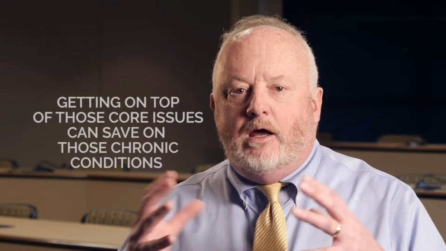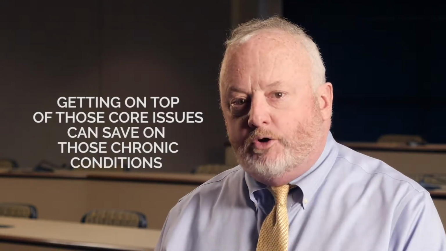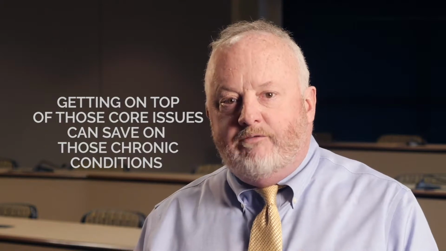That's why this is so important, and that's why this makes so much sense: getting on top of those core issues can save on those chronic conditions. You're saving the health plan, the payer, money because you're getting on top of this.